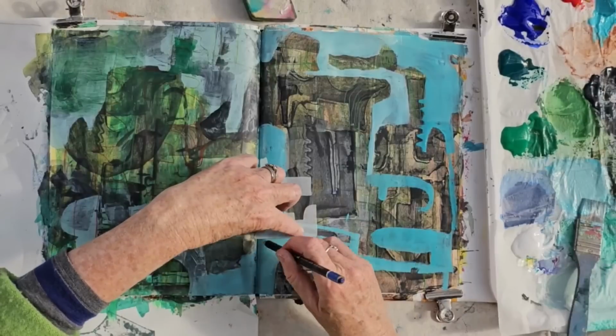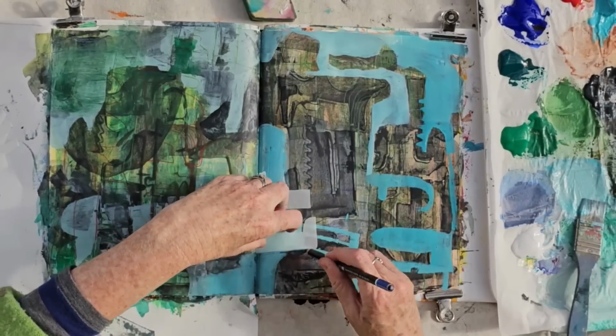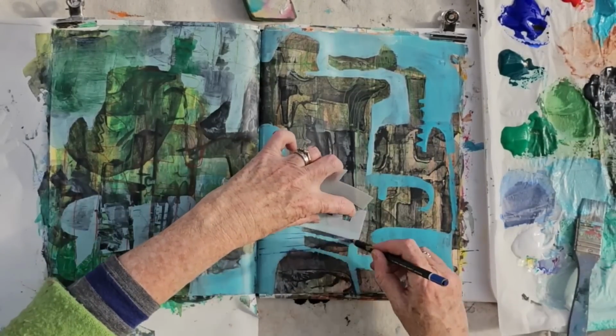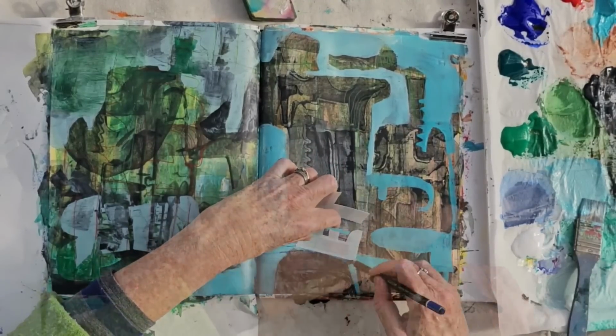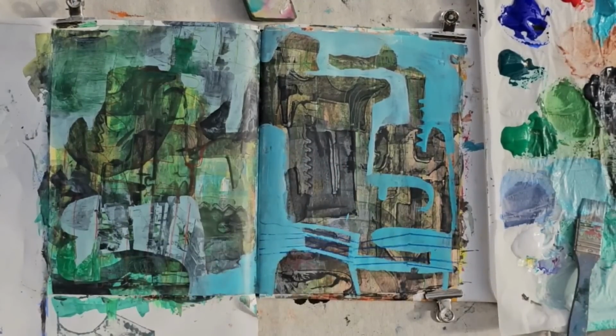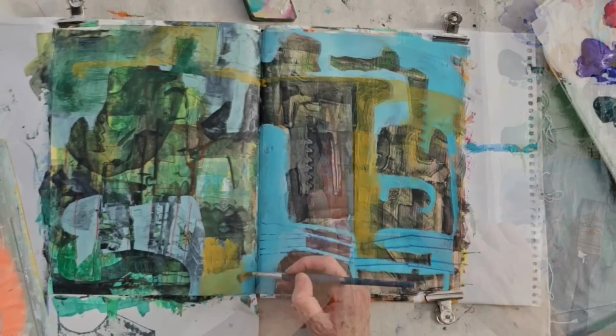And in with some more line, using the stencil shapes as a little ruler really, just to get some straight edges. And this time it's a dark blue colour. So varying the colour. And now I'm coming in with a warm yellowy goldy colour.